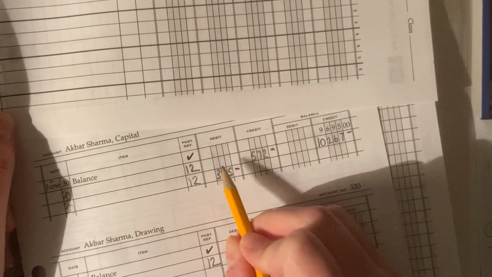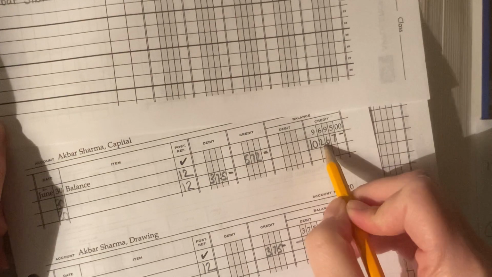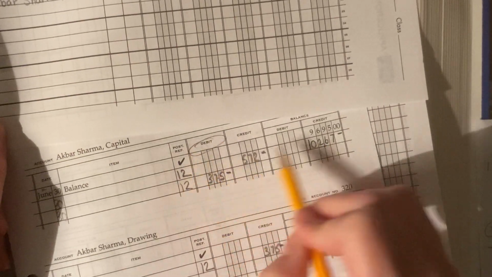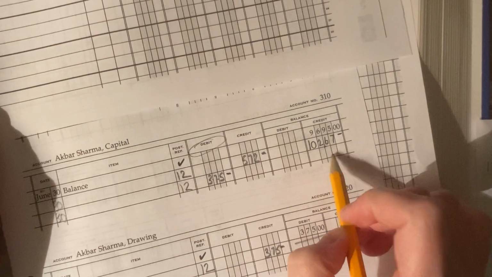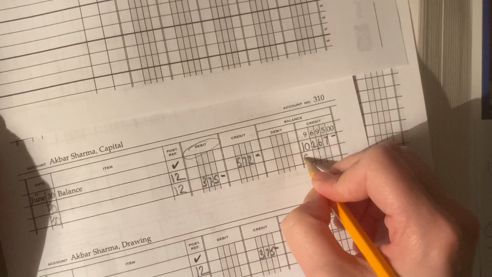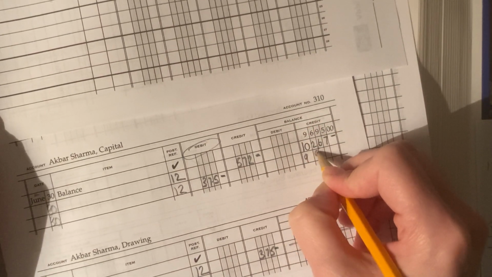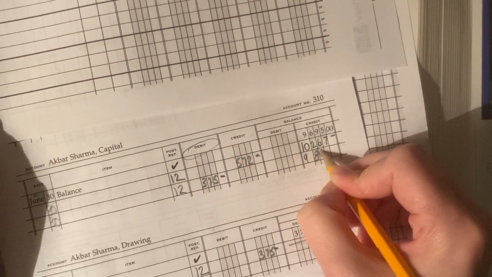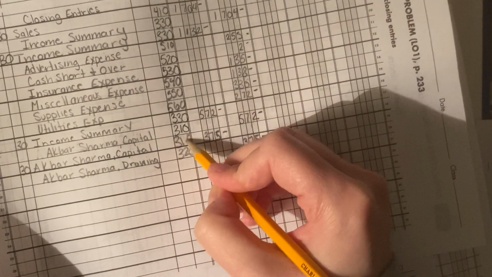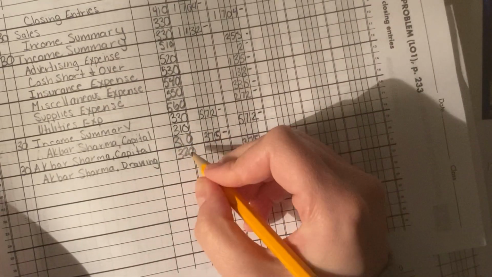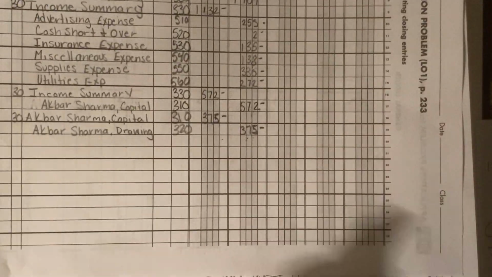We subtract now this from our running total because it's a debit. This is a credit. So we subtract it, but we still have a positive balance of $9,892. Good. Then finally 310. I accidentally got ahead of myself there. I did that one first, but that's okay. Sometimes that happens. Okay, there you go.